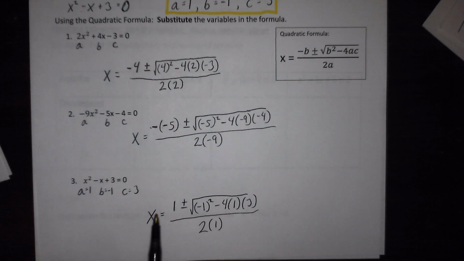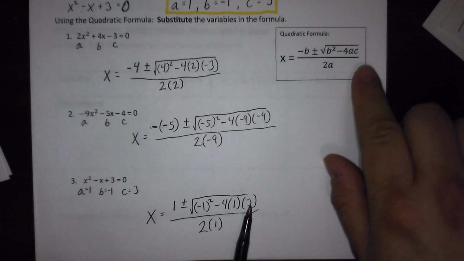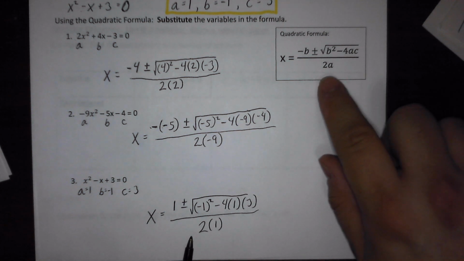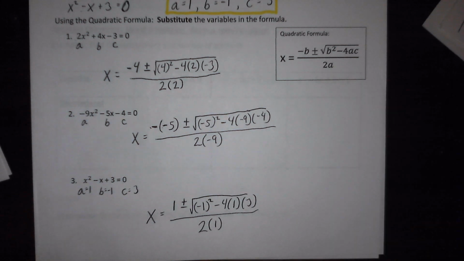So that means it would be negative, and my 1 is also negative, so that becomes a positive. Plus or minus the square root of -1 squared, minus 4 times 1, because a is 1. My c is 3, and it's all over 2 times a, which is 1. Okay, so that's how we would set up our formula. So now let's talk about solving part of it.